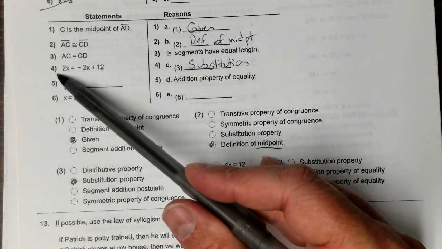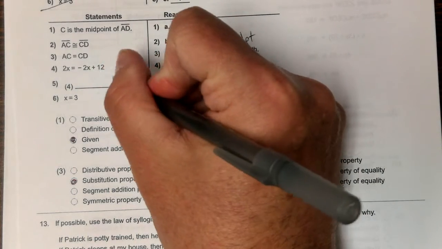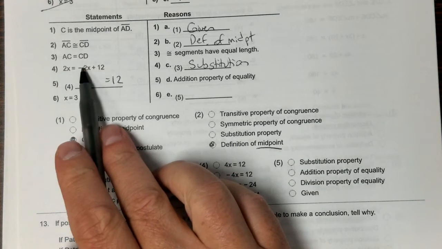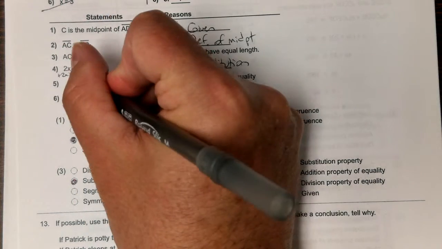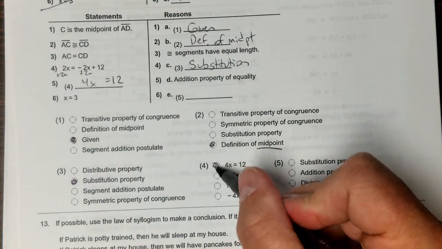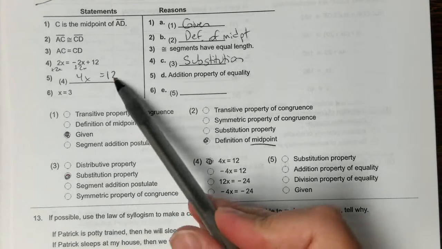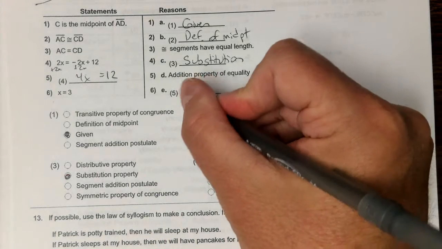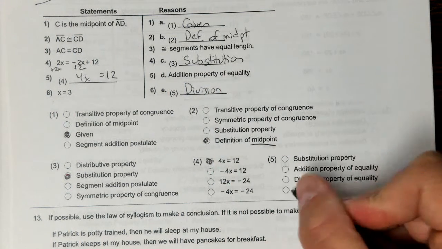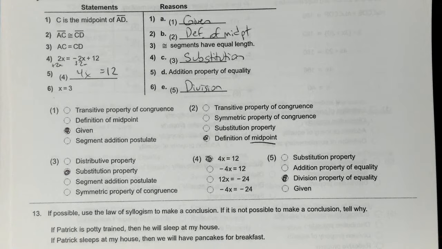So if you have a couple of x terms and a number term, you're not going to move the number at all. You're going to basically add 2x to both. And so you get 4x equals 12, which is the top one. And then think about going from 12 to 3 and from 4x to x, so that's division. Any questions?